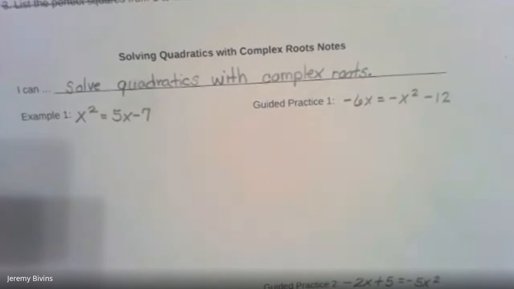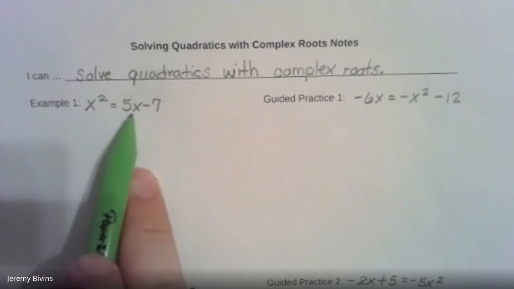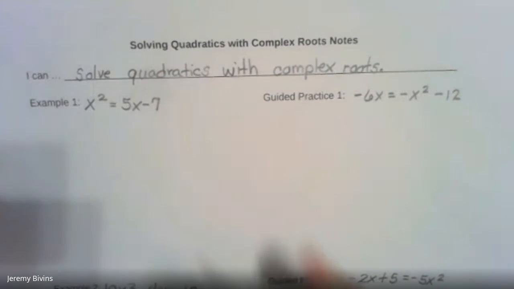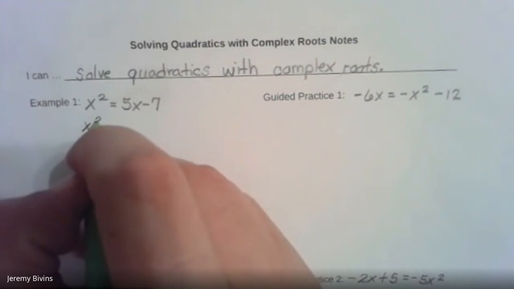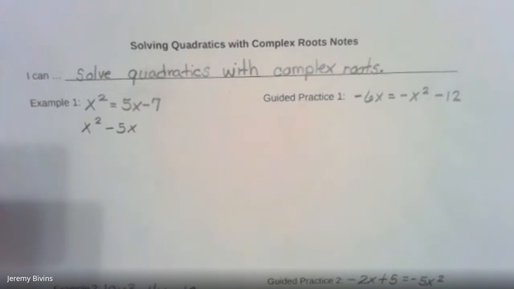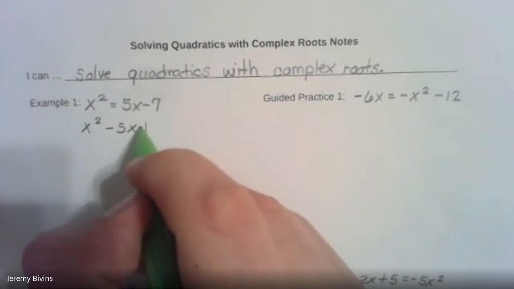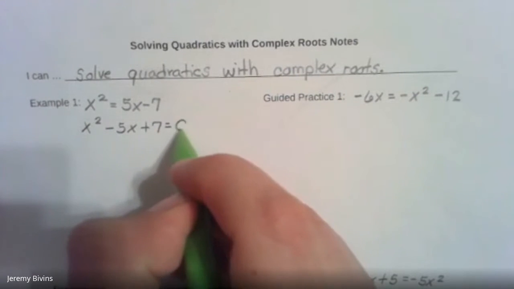That we're building on today, our learning target is that we're solving quadratics with complex roots. So taking a look here at example 1, we have x squared minus 5x minus 7. We want to get everything on one side, so we're going to subtract the 5x, since it's positive, to move to the other side, to the opposite. It's a minus 7, so we add 7 to the other side.